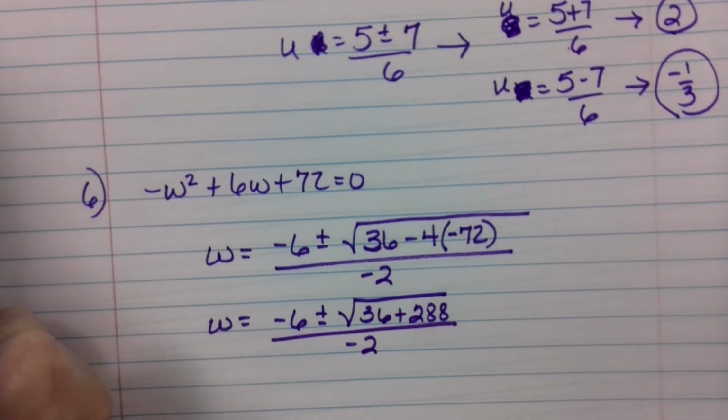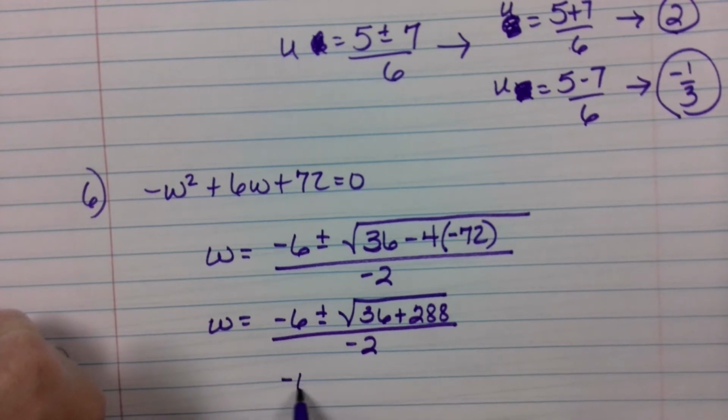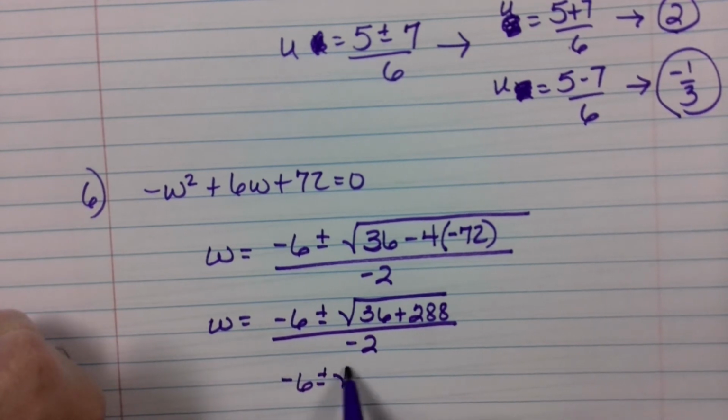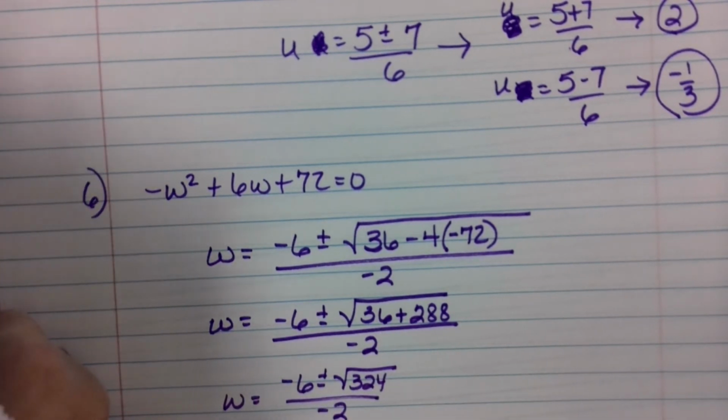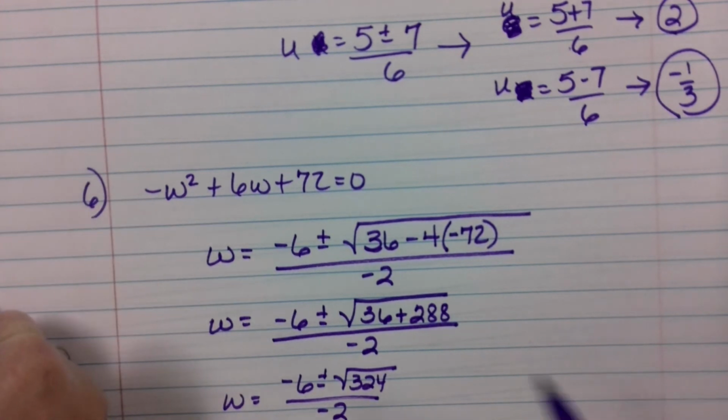And if you add them together, you get 324. If you take the square root of, I said 324, didn't I? Yeah. I said it wrong for a minute there. If you take the square root of 324, you get 18.